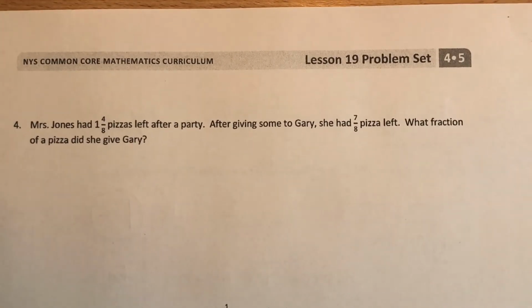All right, so Mrs. Jones had 1 4/8 pizzas left at her party. After giving some to Gary, she had 7/8 pizza left. What fraction of the pizza did she give to Gary?